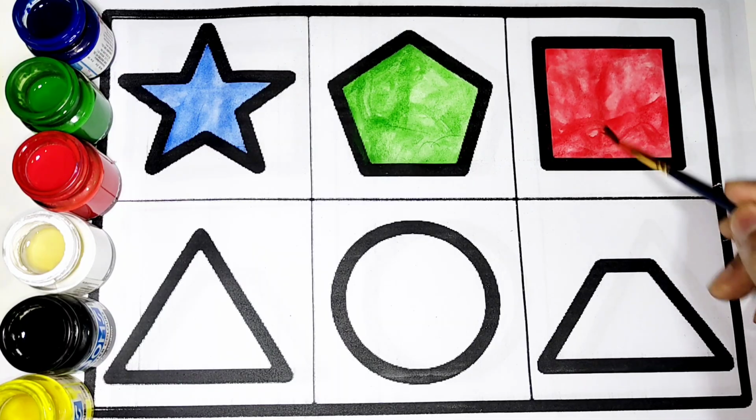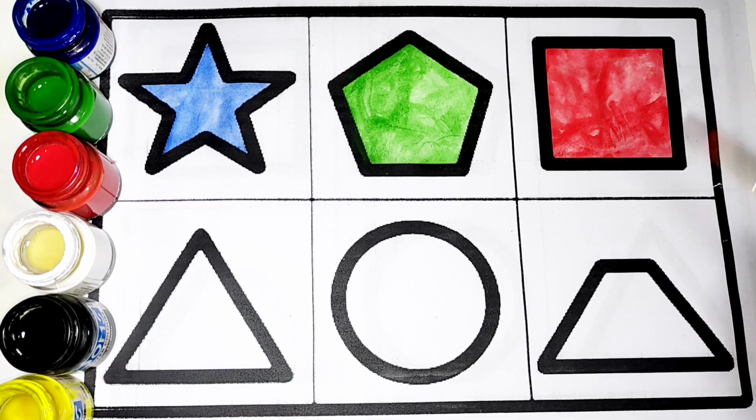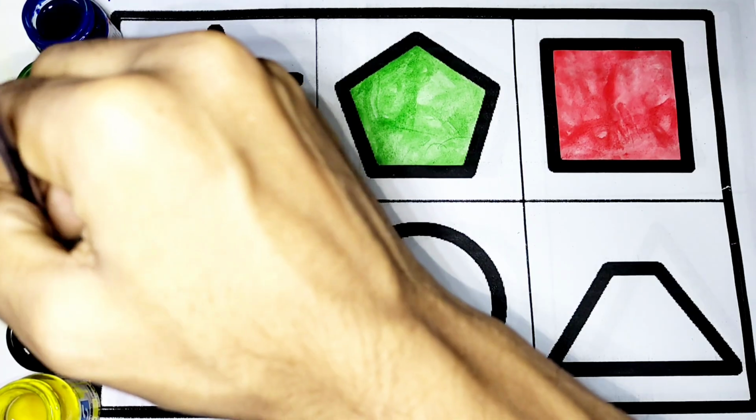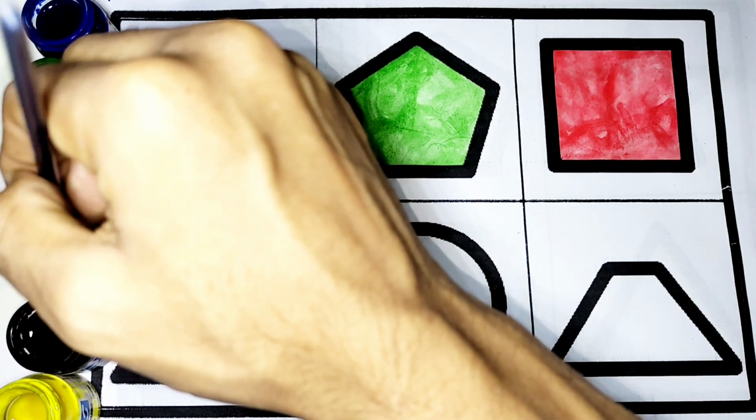The color of red. Kids, the next one is triangle. The shape of triangle. Now we are using the color of white. Now we mixing and using the color of white.